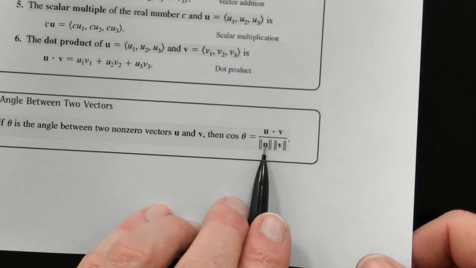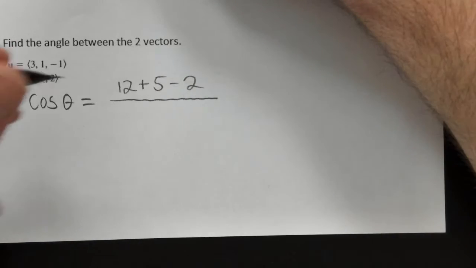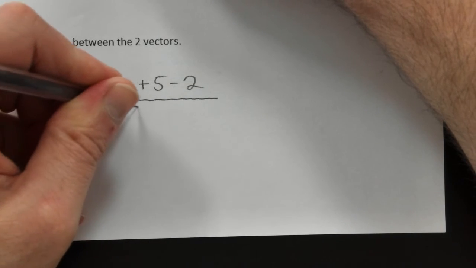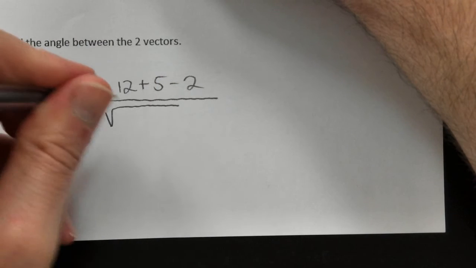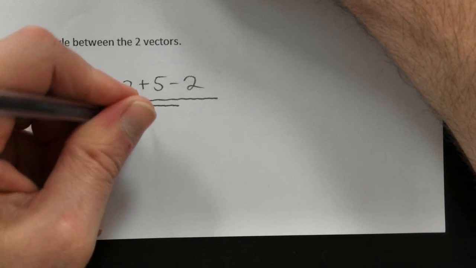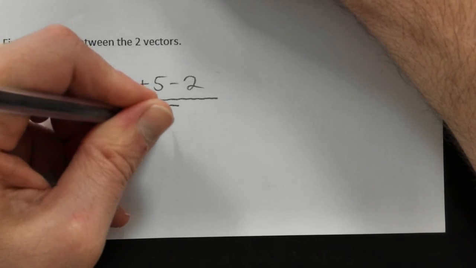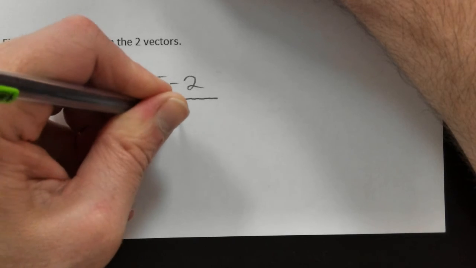And the denominator is going to be the product of the magnitudes of each one of them. So the magnitude of the first one now is going to be the square root of 3 squared plus 1 squared plus negative 1 squared.